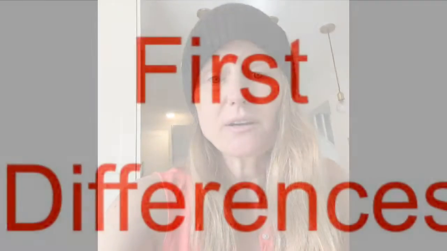So this is Scatterplot lesson number 8. Today we're going to talk about something called first differences, so we can tell whether our scatterplot will be linear or if it will not be linear.